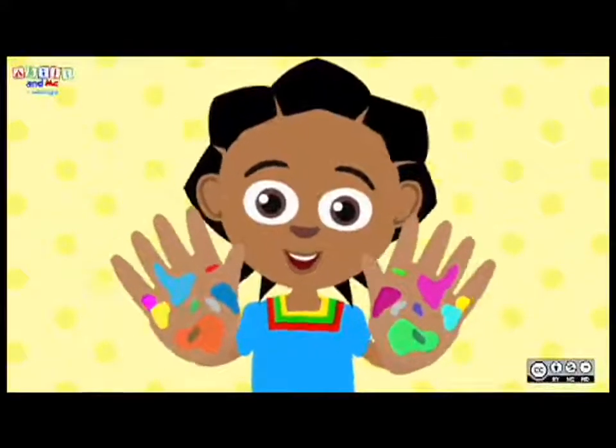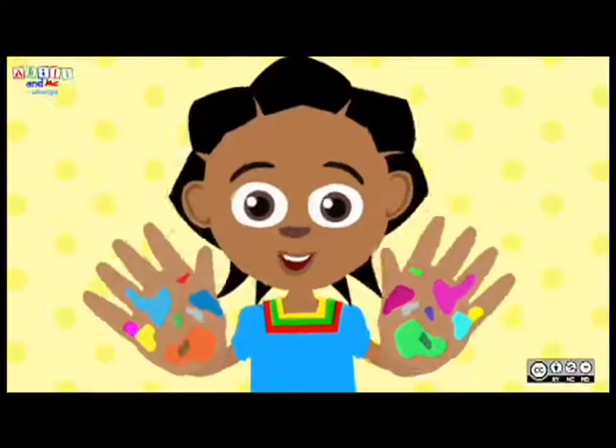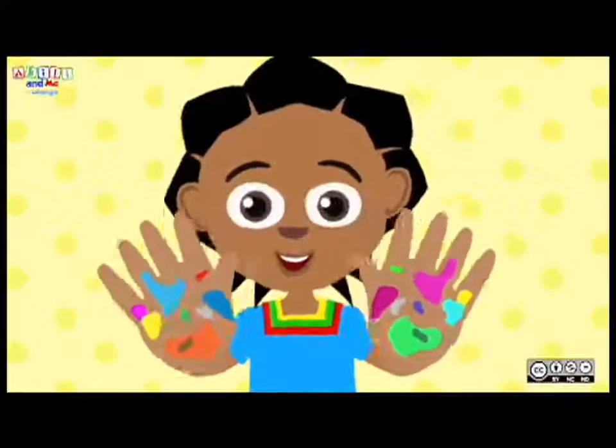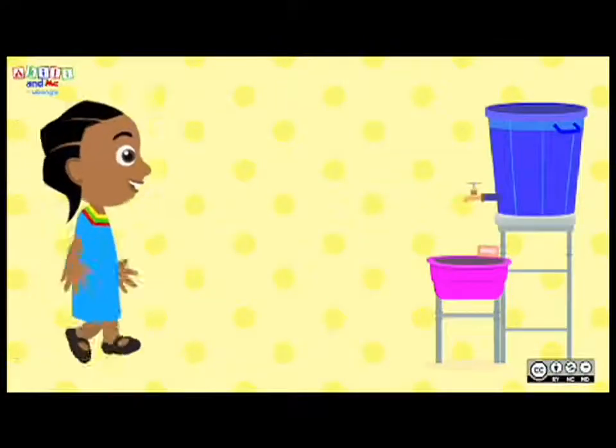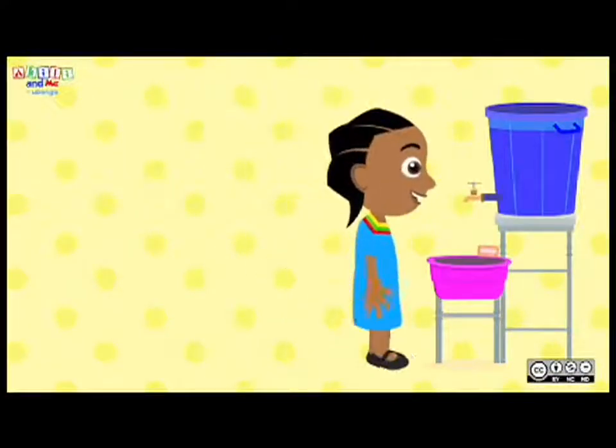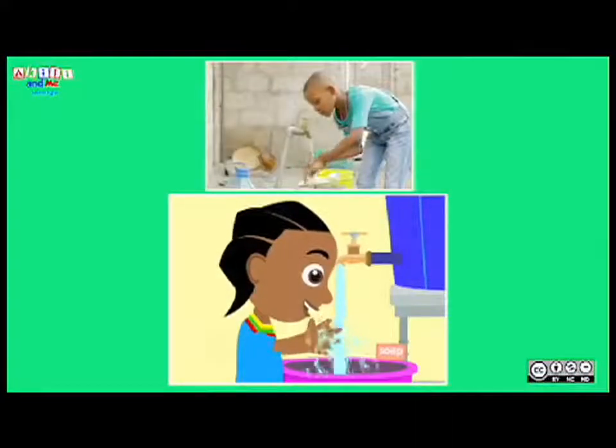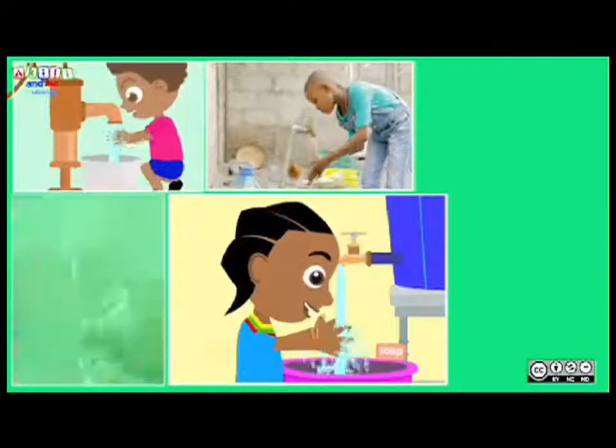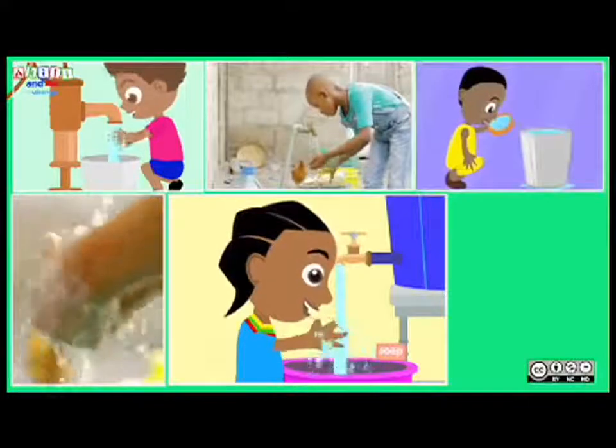Will you wash your hands with me? I want to wash my hands with you. Come on, I will show you what to do. Wash your hands in clean water. Wash your hands, wet them with the water.